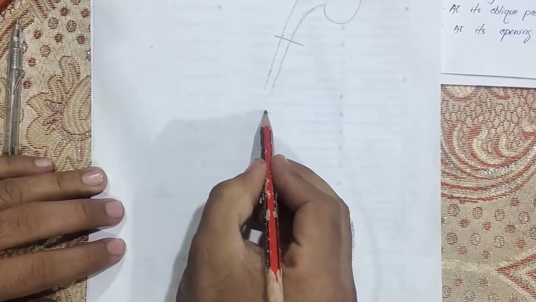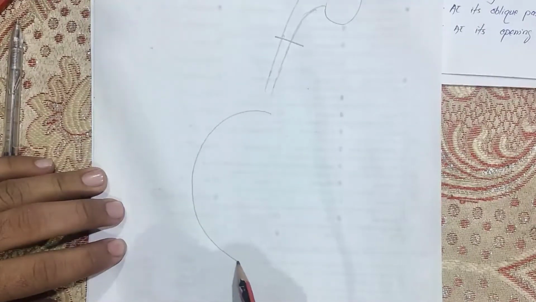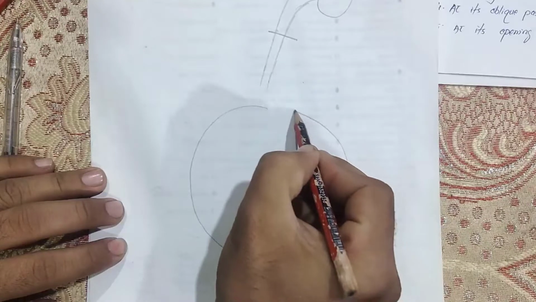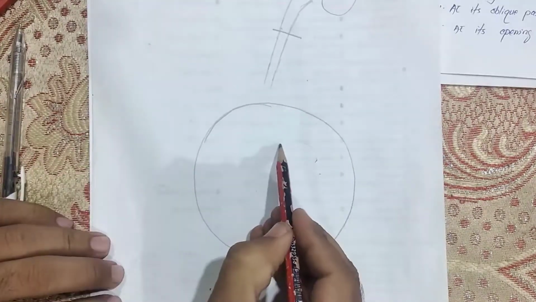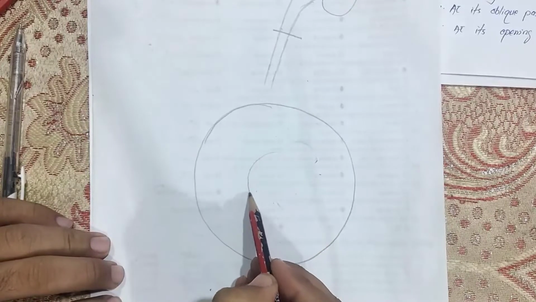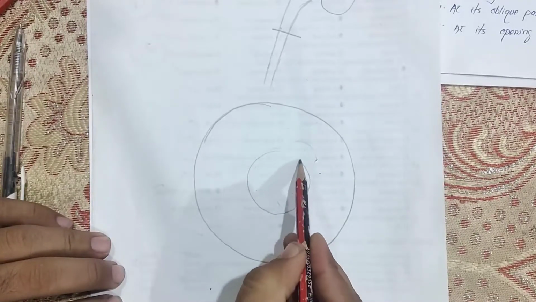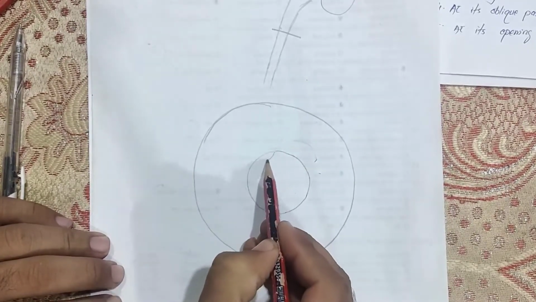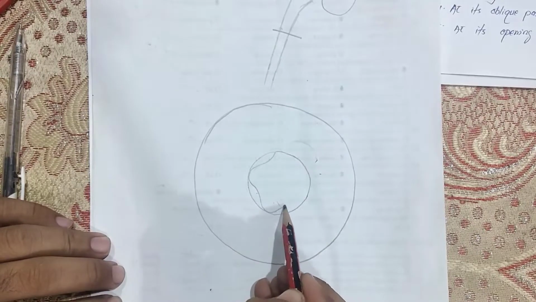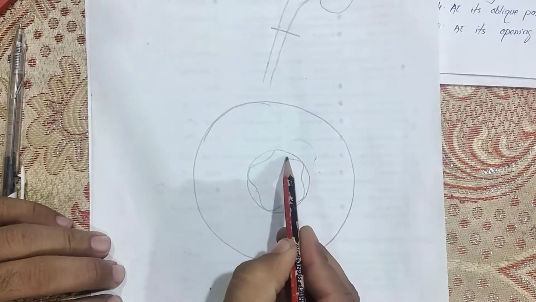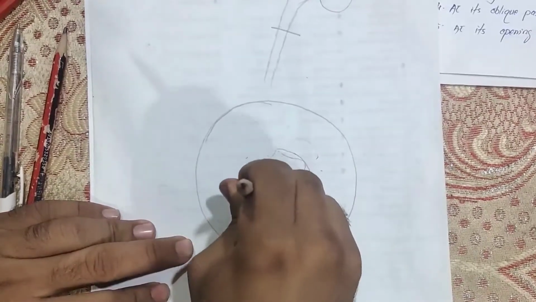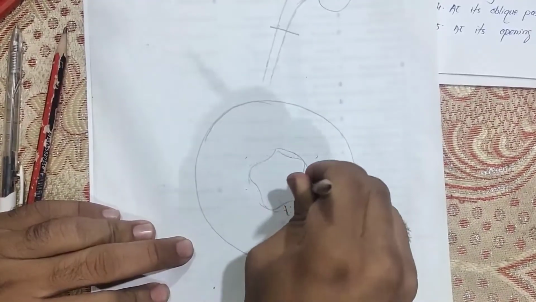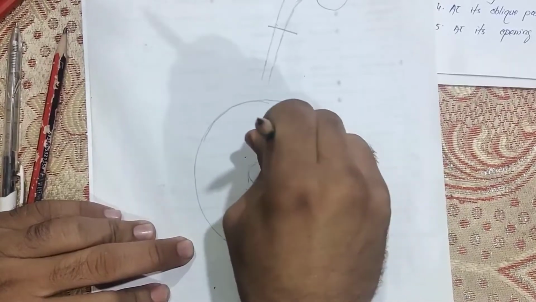Look carefully. There is an outer layer and then there is an inner layer, so I will make it like this, and we will see it clearly later what is here. This is the inner layer, and in between the outer and inner layer, what is there?